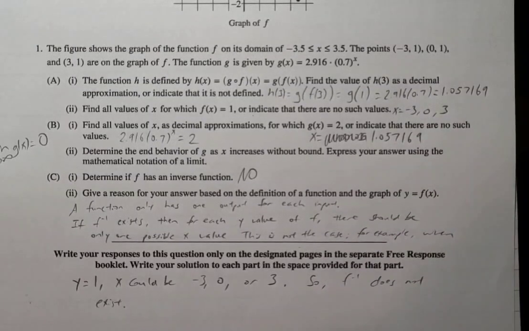And again, I don't have access to scoring guidelines. They're not out yet, so I don't know how many points I would get, but this is how I thought through the problems and answered them, and writing out why I think is important.